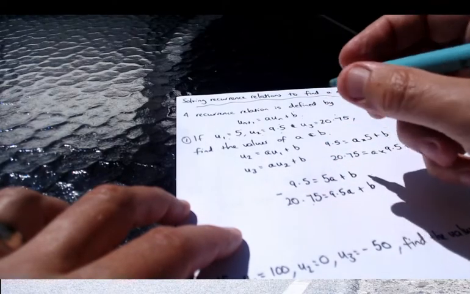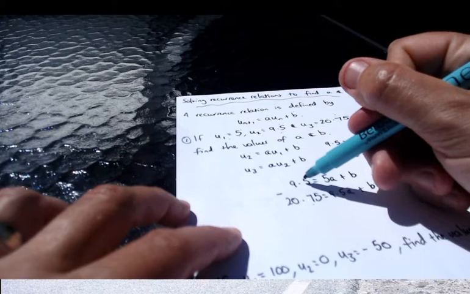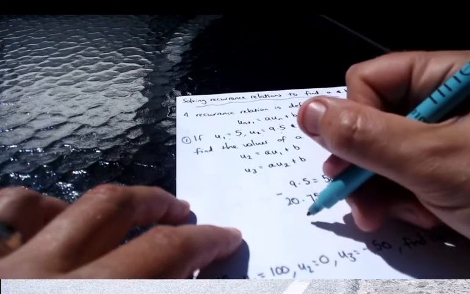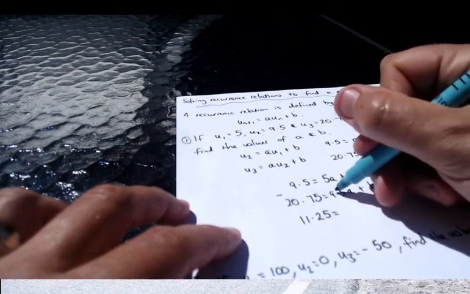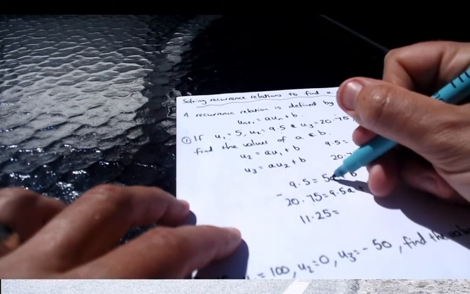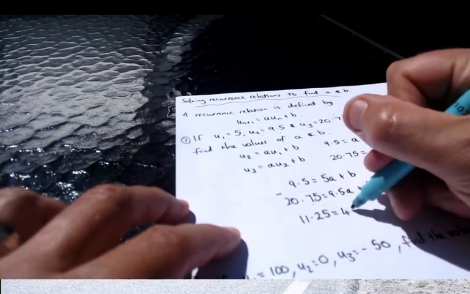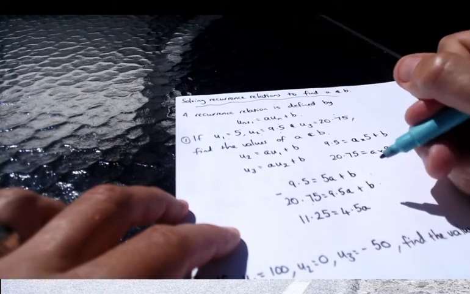So 20.75 take away 9.5 equals 11.25, and 9.5a take away 5a equals 4.5a. The b will disappear because they eliminate each other, and then we don't need to think about them anymore.